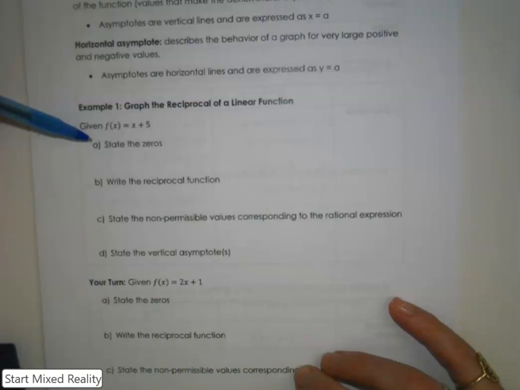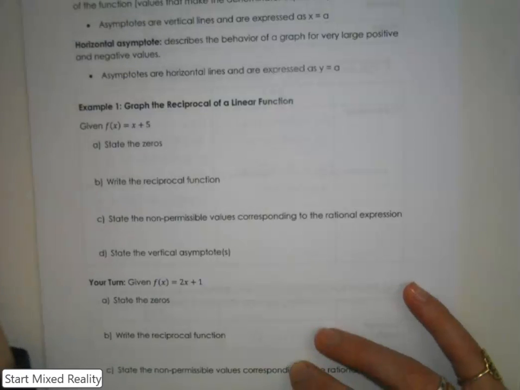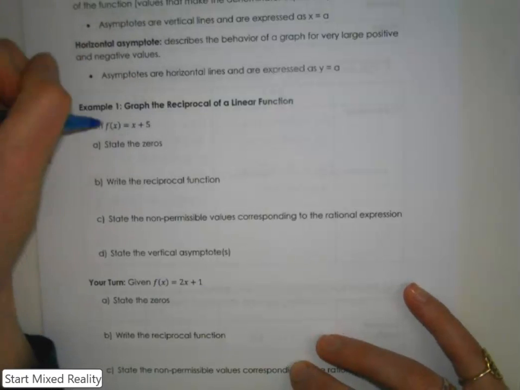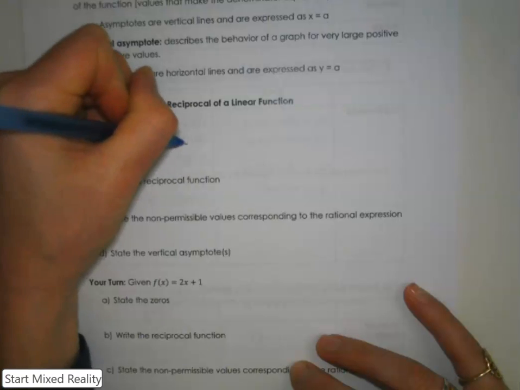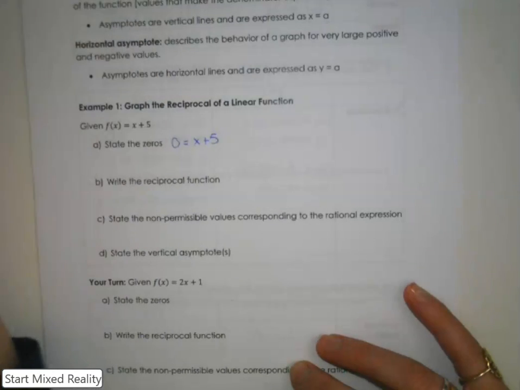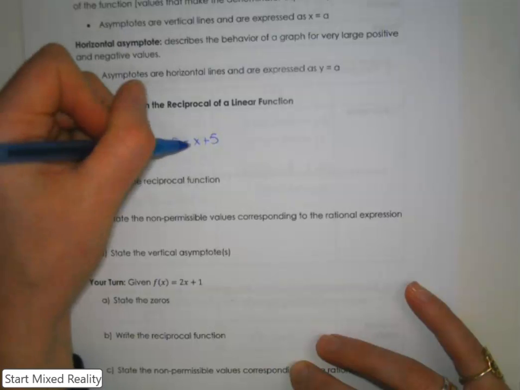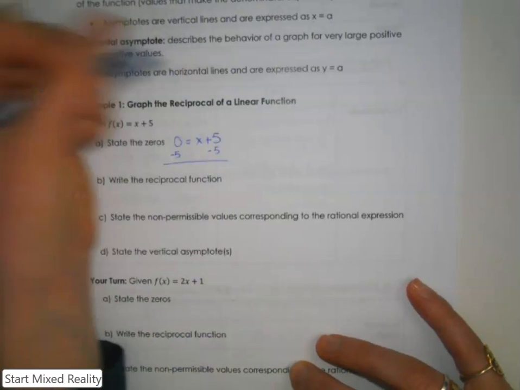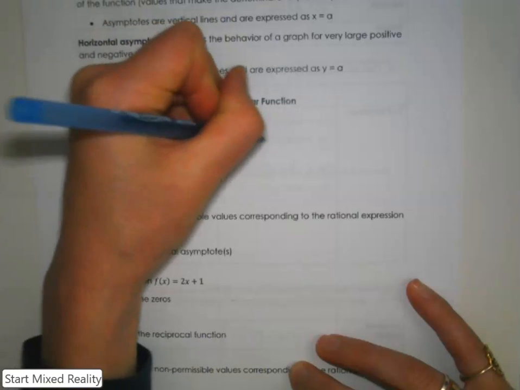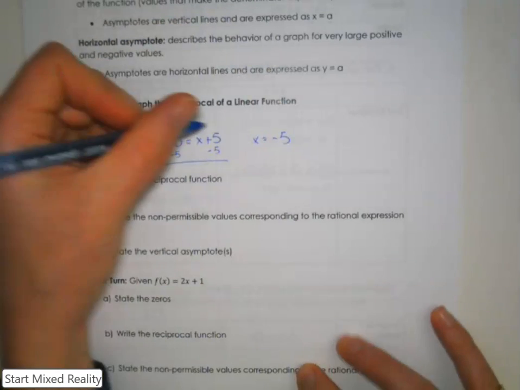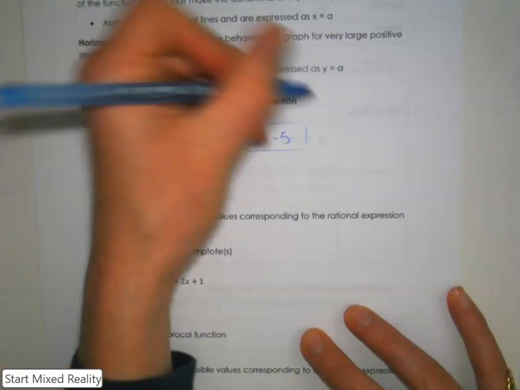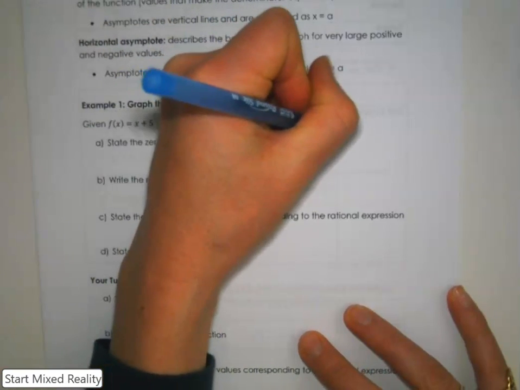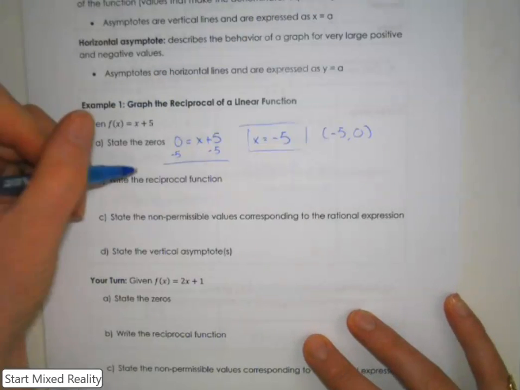The zeros are the values where the function is equal to 0, so basically where y is equal to 0. So for the original function, that's going to be 0 is equal to x plus 5. Rearranging that to solve for x, we would subtract 5 from both sides, and that's going to leave us with x is equal to -5. Okay, so that's our zero. We could write that as a coordinate too, where we would have -5 and the y value would be 0.